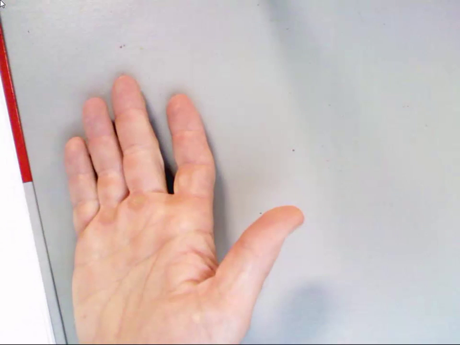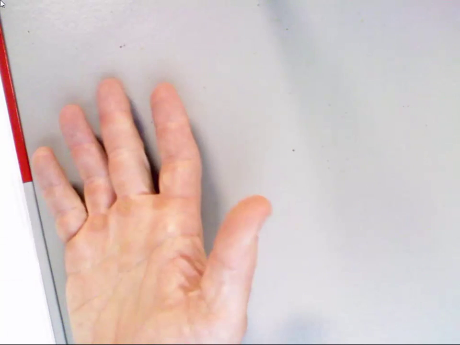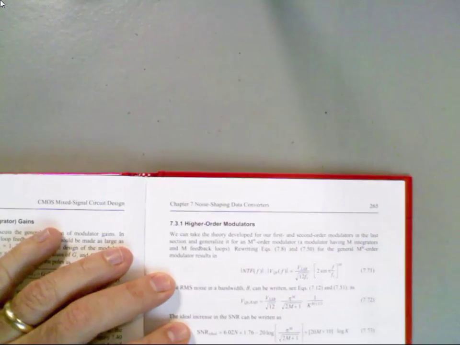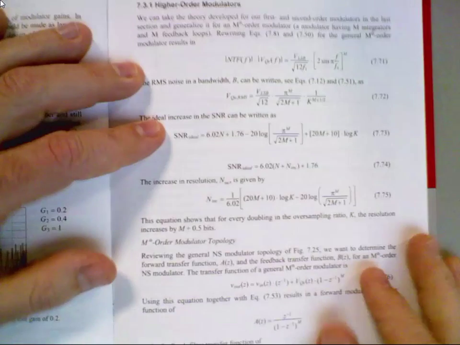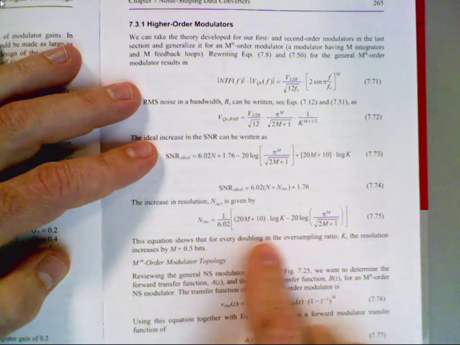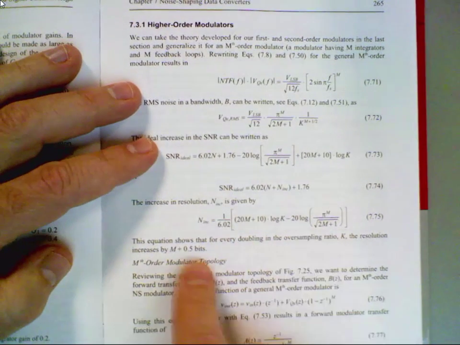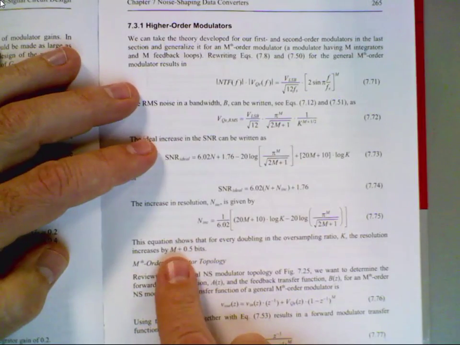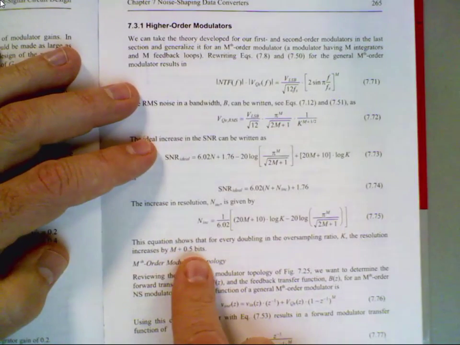1,000 to 1 is 60 dB. How many bits? 10, yeah, roughly. Okay, so if you look then, let me cut to the chase here. The equation shows that every doubling in the oversampling ratio k, the resolution increases by m. So if m is 1, first order, we get 1.5 bits, m is 2, 2.5, m is 3, 3.5, etc.